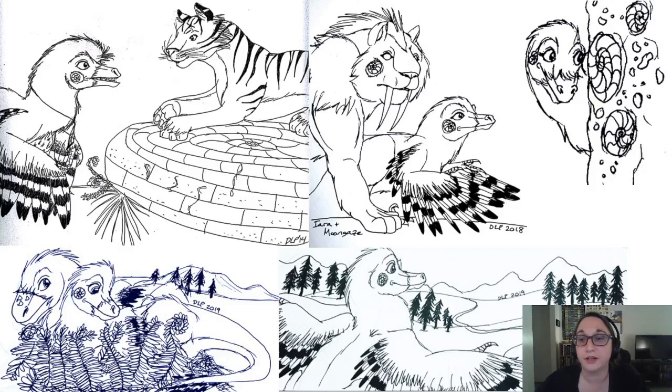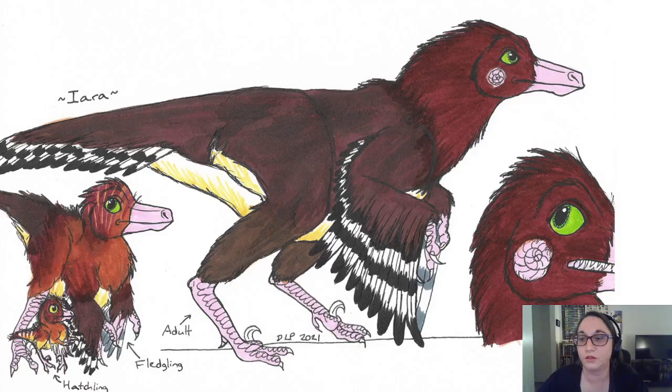So let's move on to what Yara looks like now. I'm going to go over her character sheet a little bit and talk a bit more about this character and this story. So this is the official character sheet for Iara. This is in the book, so this is in the appendices. This is the very first page on the first appendix of Yara's Crossing, and this shows the growth stages of Yara over time, because basically that's what this story is about.